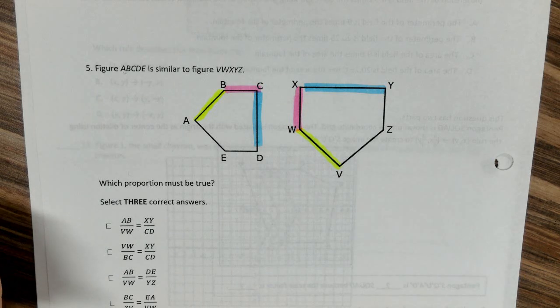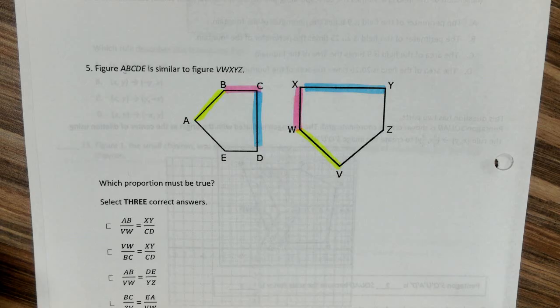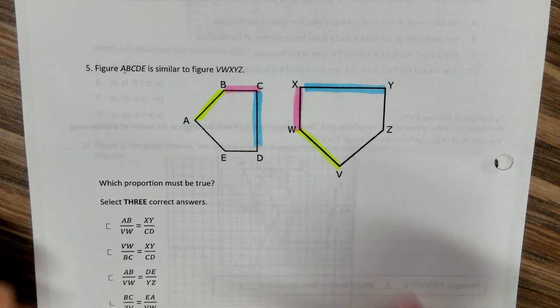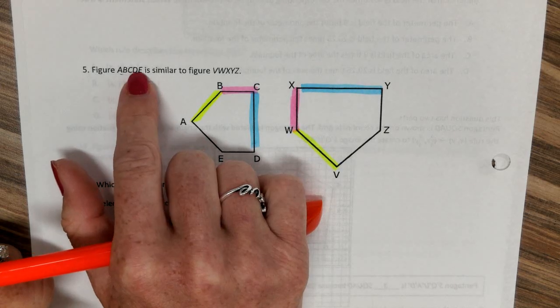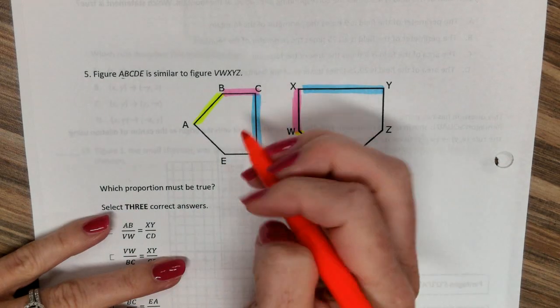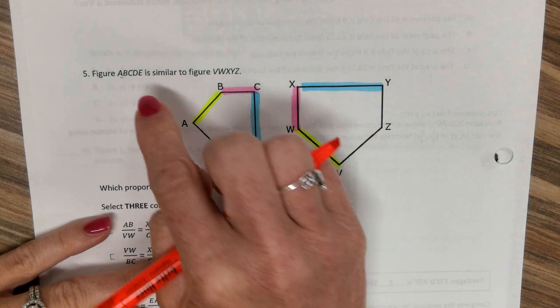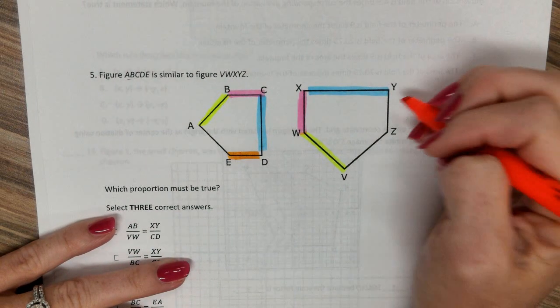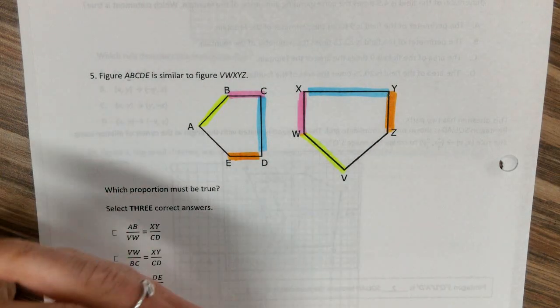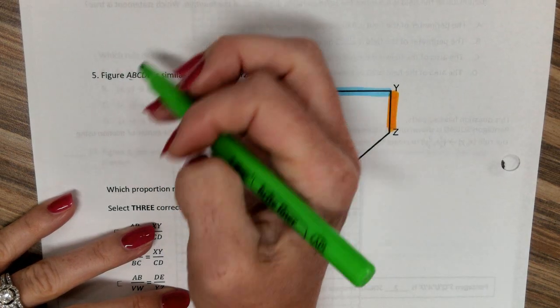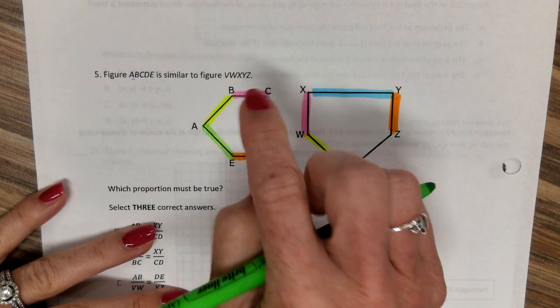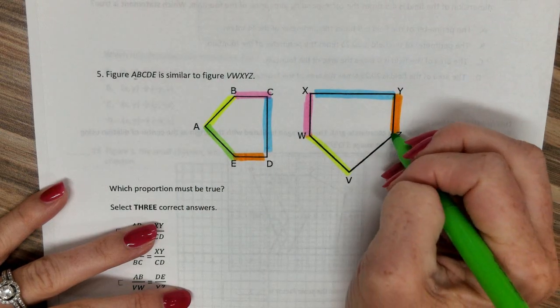If you need to share highlighters with someone near you just to get the colors you need, then please do so. All right, the next two colors would be DE. So I'm going to do these two a color. And YZ. And then the last two sides will go together. So A to E because they're the first and the last. And this one is V to Z.